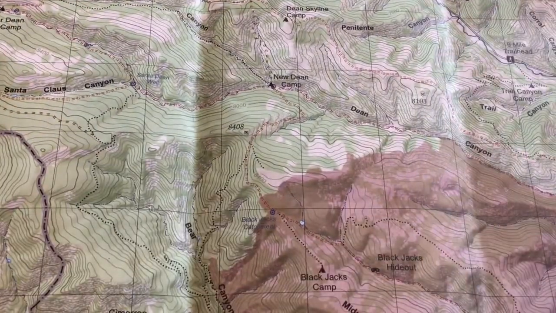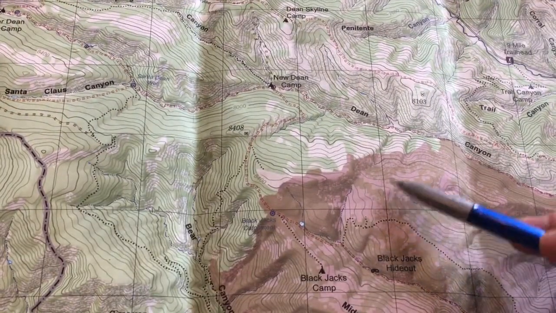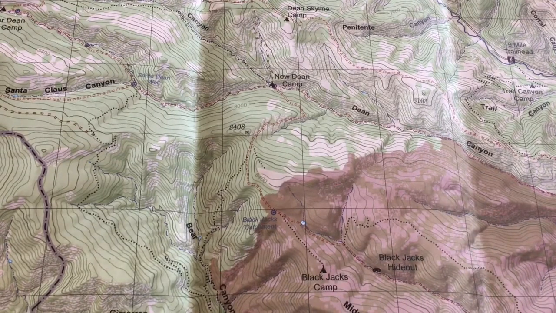For now, you can ignore this red shading on this part of the map. Just treat that as a normal part of the map, as a normal feature of the map.